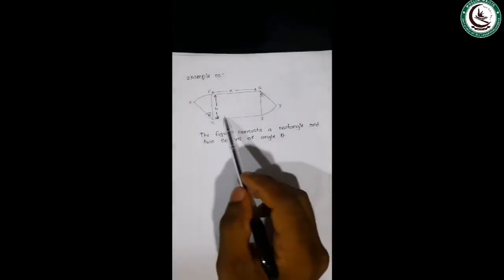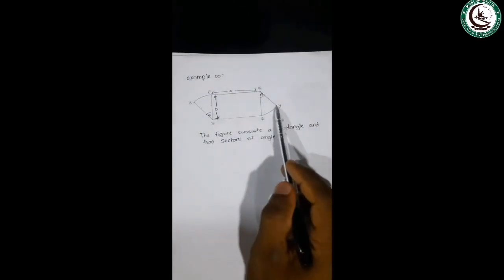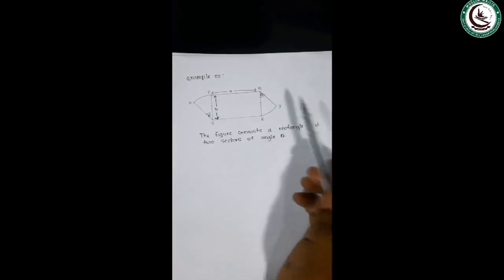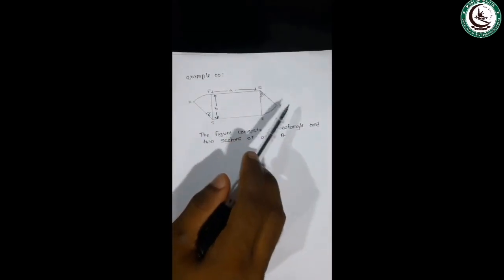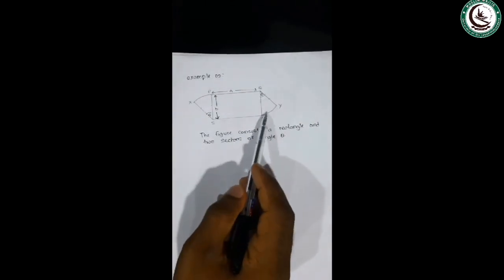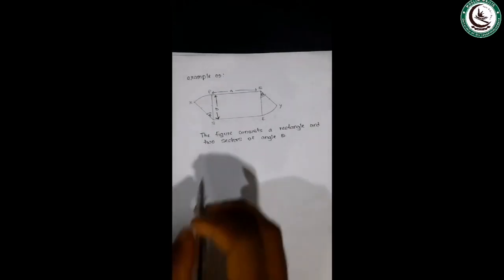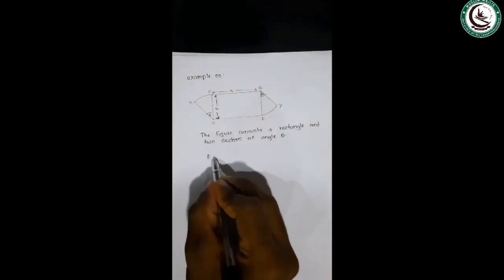So that would comprise 2 times A and the radius of this sector and this sector, and also this arc length and this arc length. So we'll write down what is needed to find the perimeter.